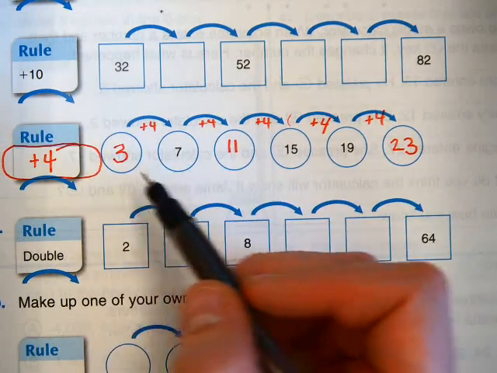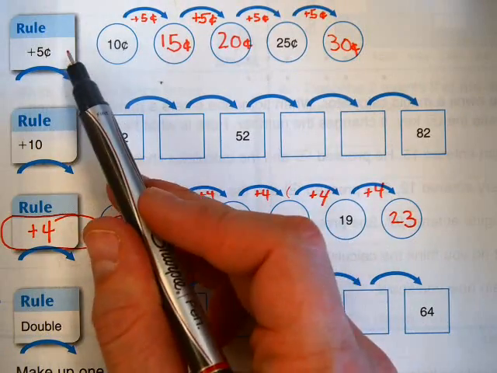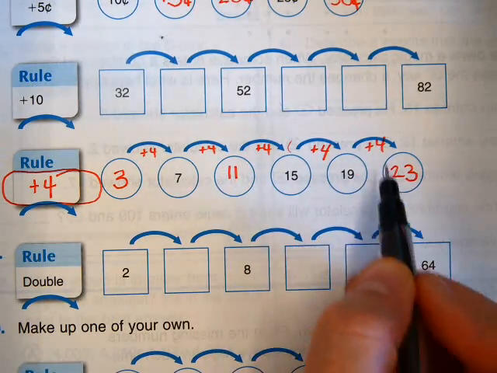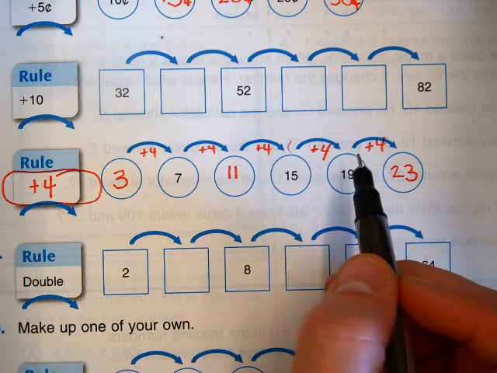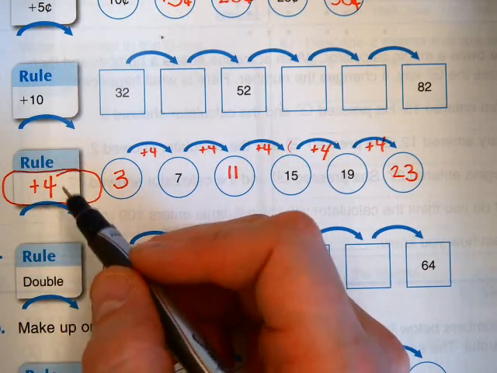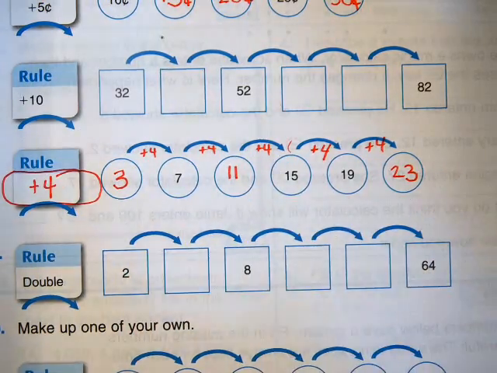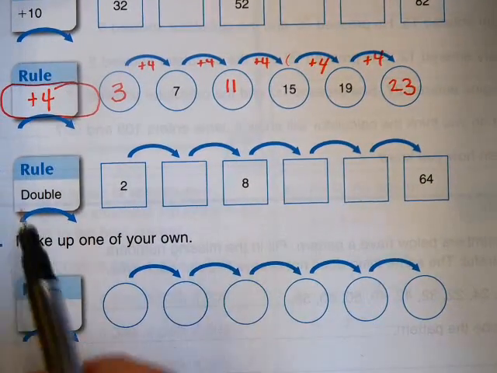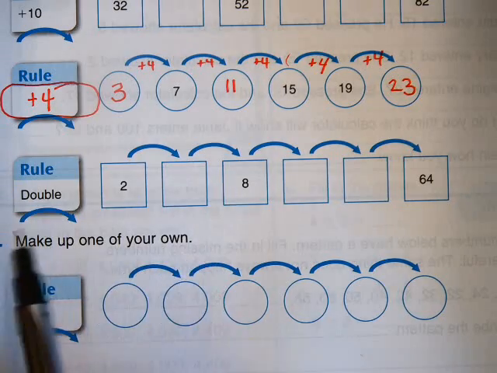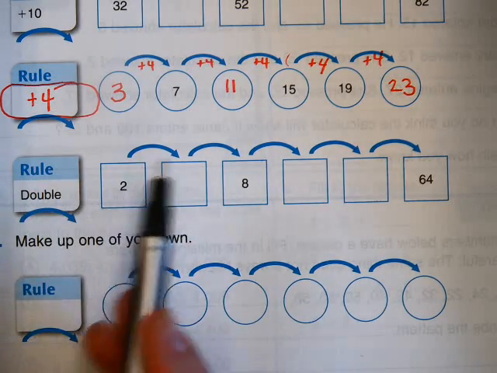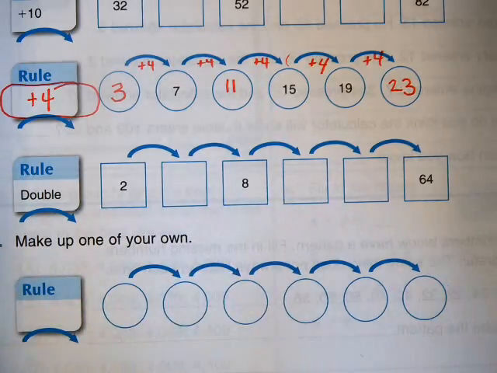So basically, you have to first check the rule. And if there is no rule, you have to look at the numbers and see what's happening in between the numbers to find the rule. You can't just make it up yourself. You have to find it, at least not yet. This one you can make up one of your own, because that one you make up totally yourself. See here the rule is to double, so you're going to double the numbers as you go through it.